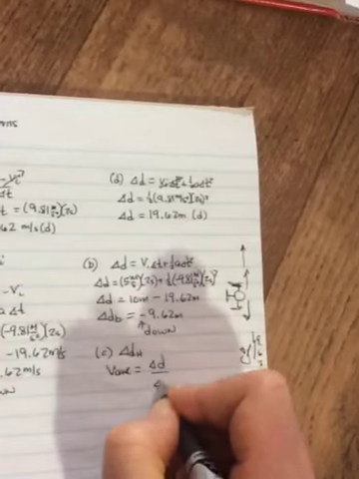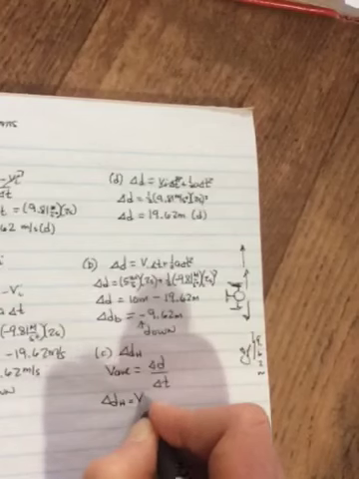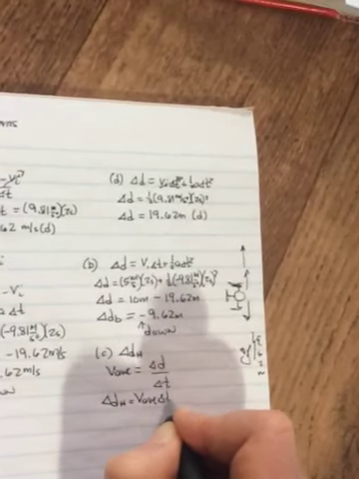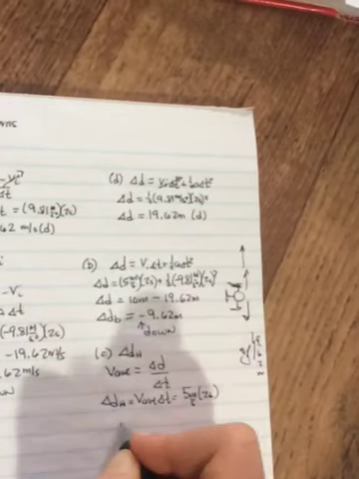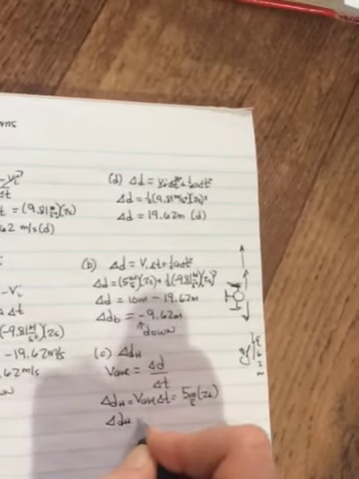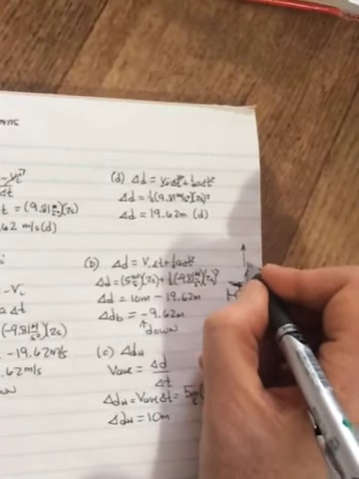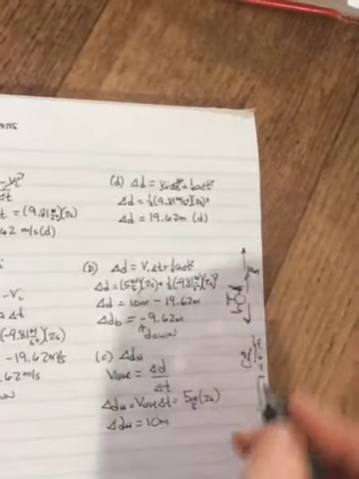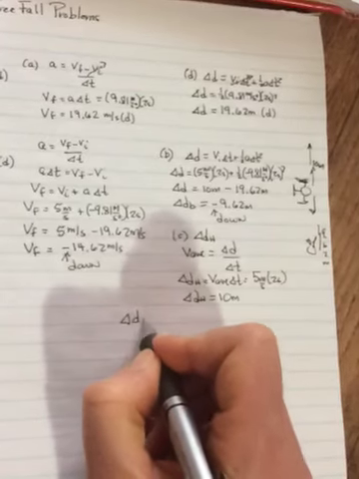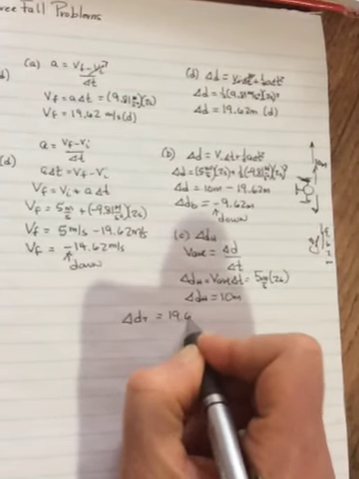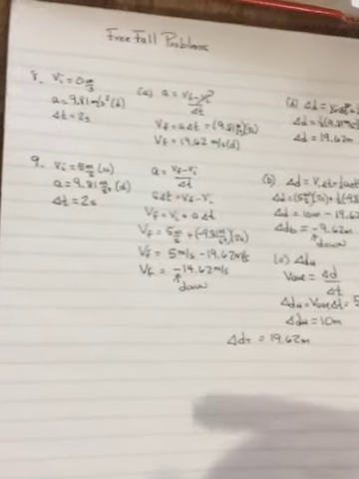So we can do VAV equals delta D over delta T. So delta D of the helicopter is just VAV delta T. So it was going 5 meters per second for 2 seconds. So while the bag was falling, the helicopter was rising 10 meters. So the distance here is 10 meters, and here it's 9.62 meters. How far apart are they? It should be 19.62 meters, because one went up 10, the other went down 9.6.